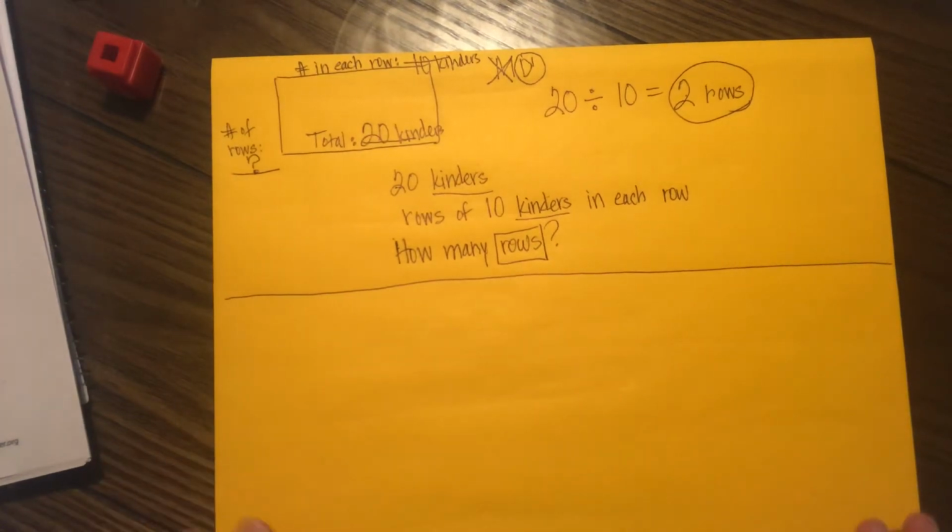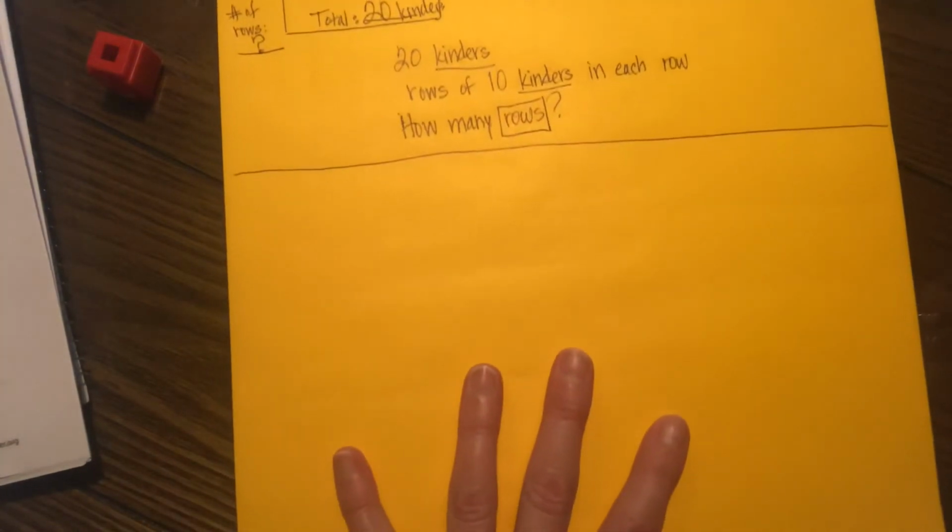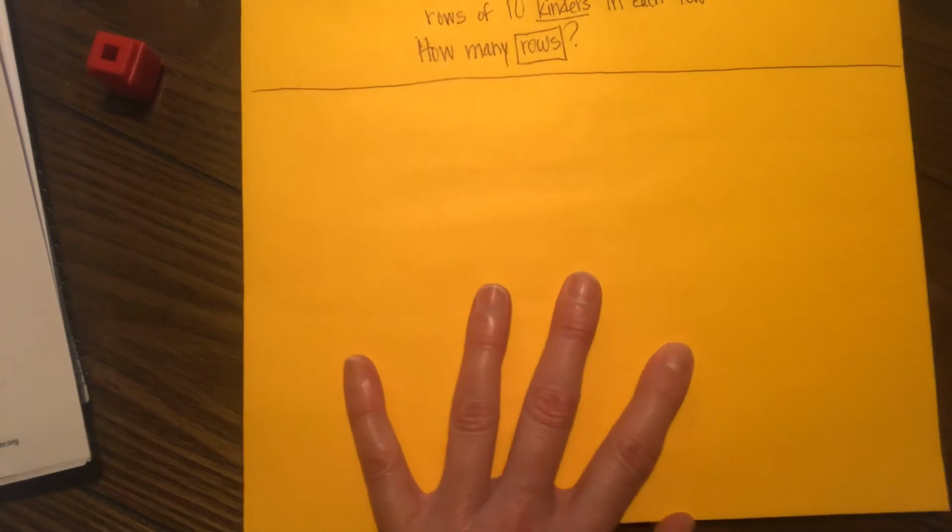Let's continue on. I'm going to push that up a little bit so we've got enough room to see to the bottom of this page. Here we go.